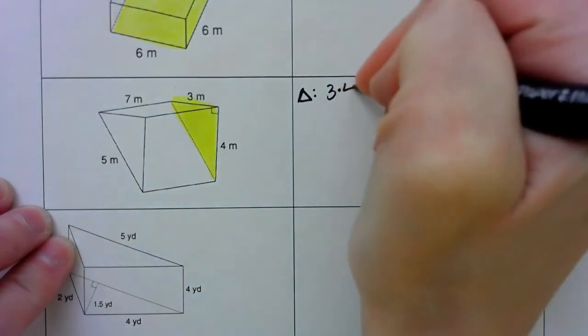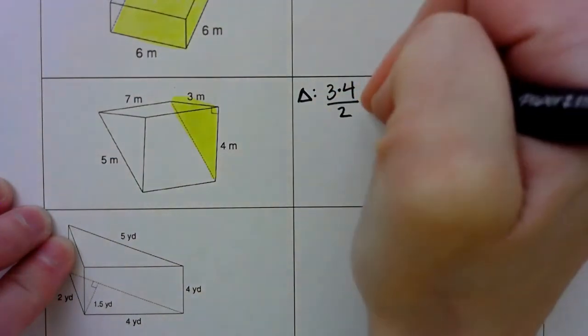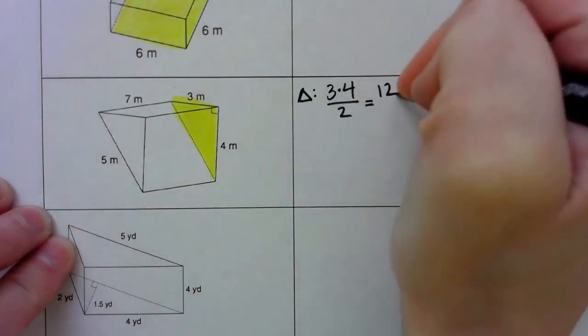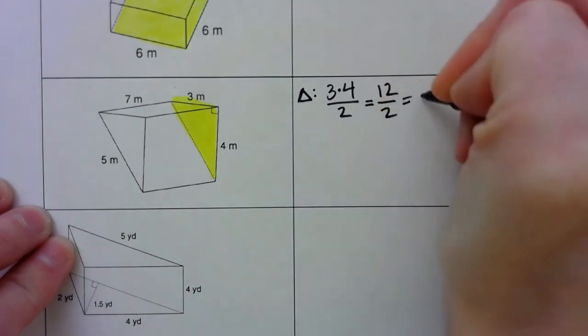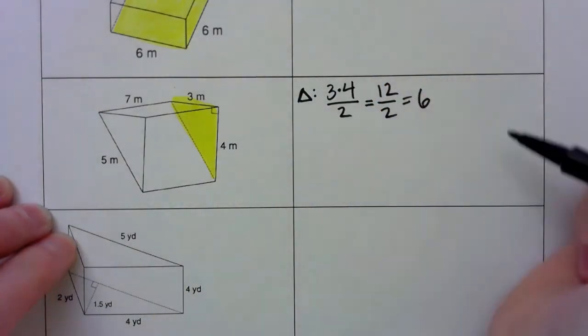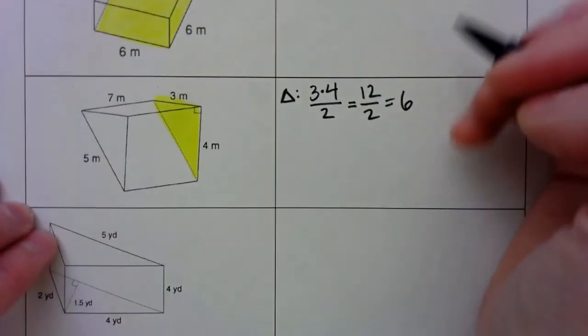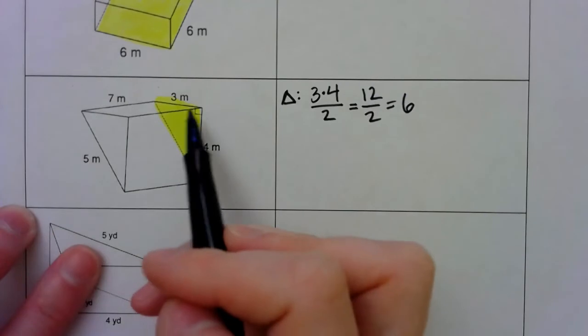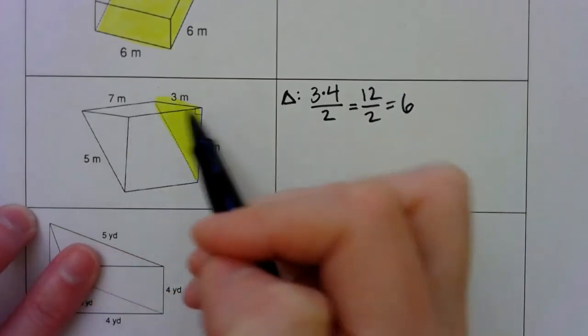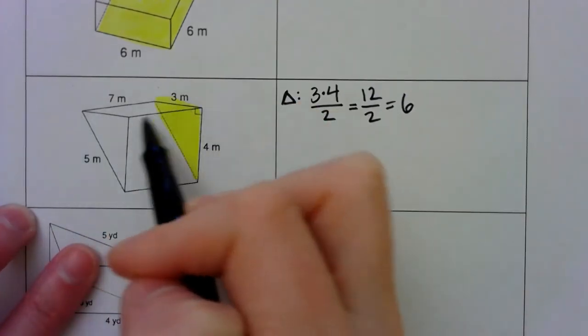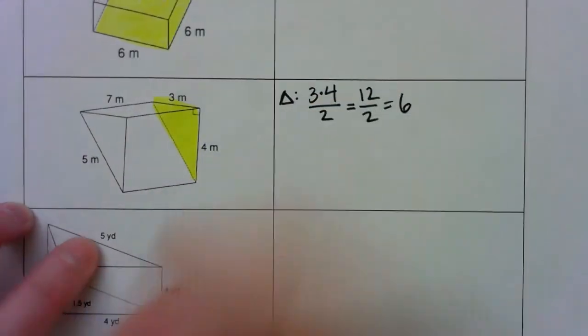I'm going to do 3 times 4 and then divide it by 2 because it's a triangle. 3 times 4 gives you 12. And then 12 divided by 2 is 6. Then, just like we did with the rectangular prisms, we need to multiply by the height of the prism. So look at that length between those two triangular bases. That length looks like it's 7.